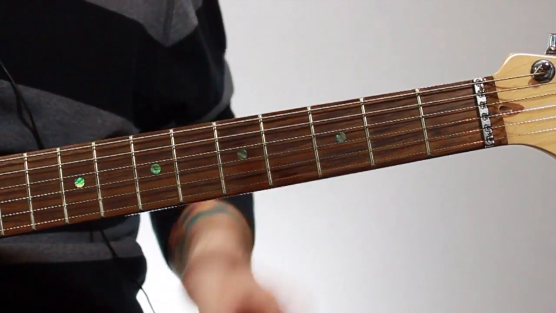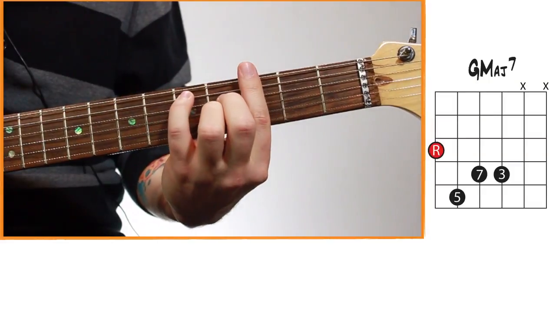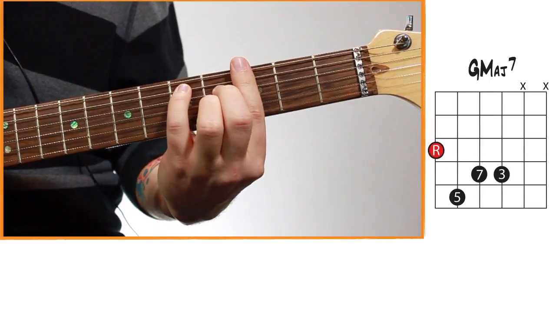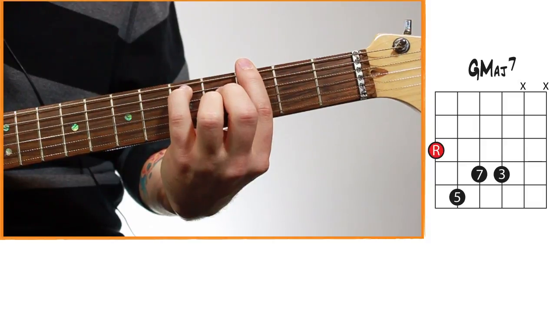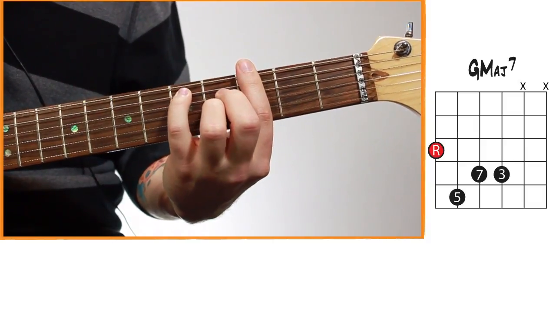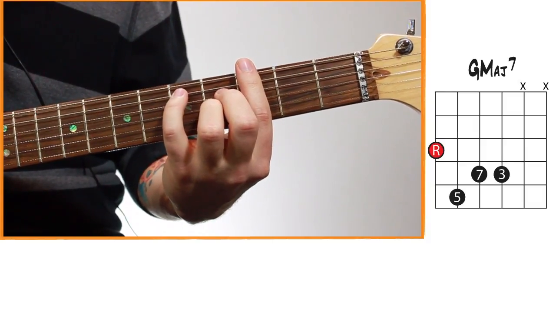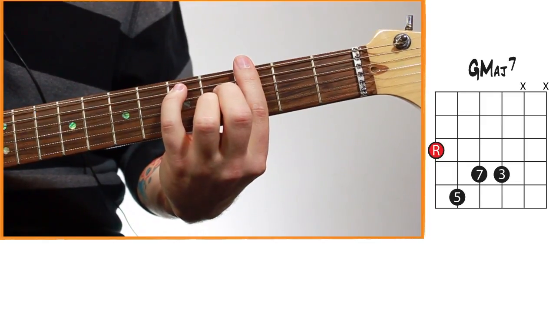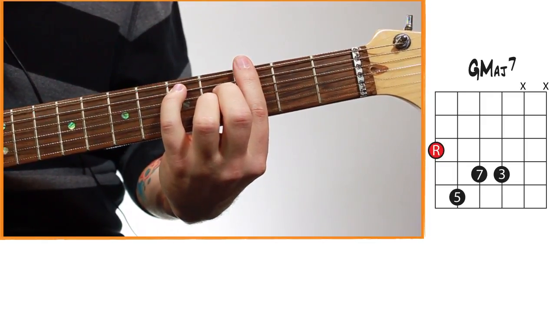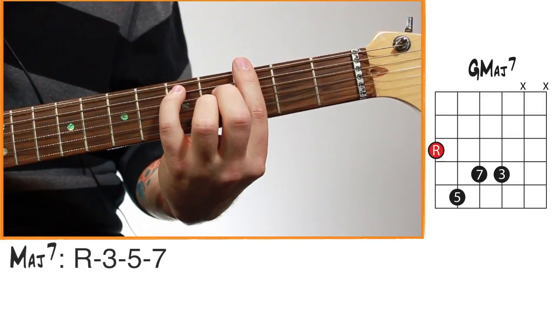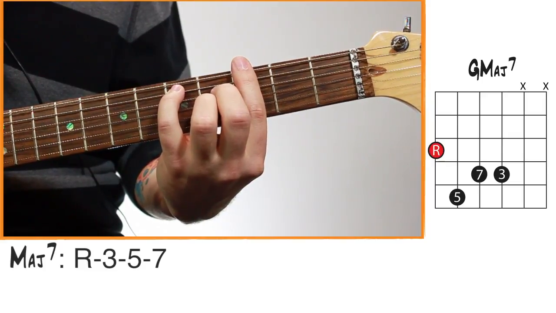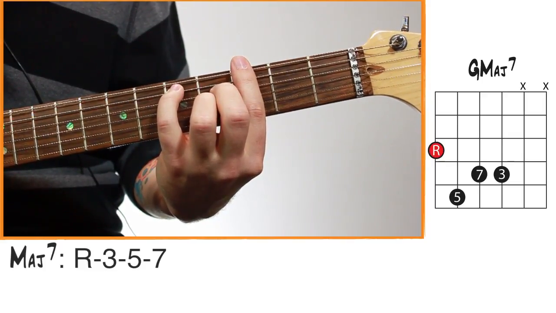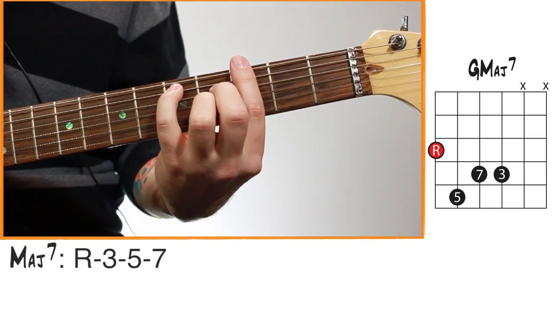So like I said, we're going to start with a G major 7, and it's going to be a drop 2 with the 6-string root, which is this. So this is a G major 7 chord. And so the intervals of a G major 7 chord are root, 3rd, 5th, and 7th. Root, major 3rd, perfect 5th, major 7th.